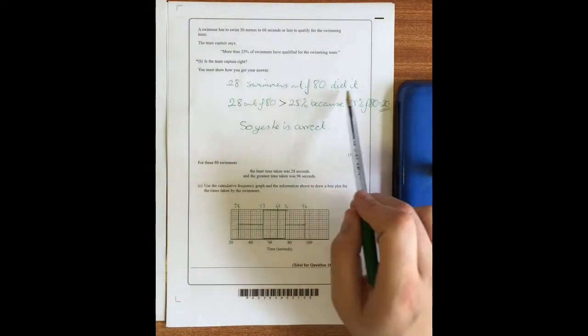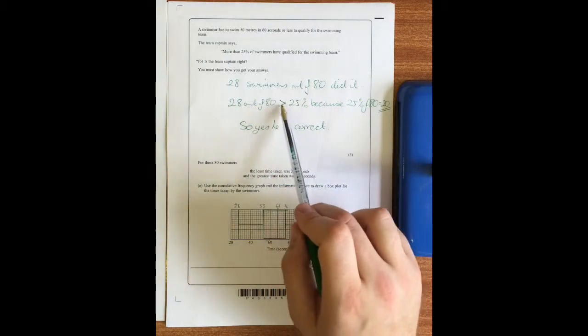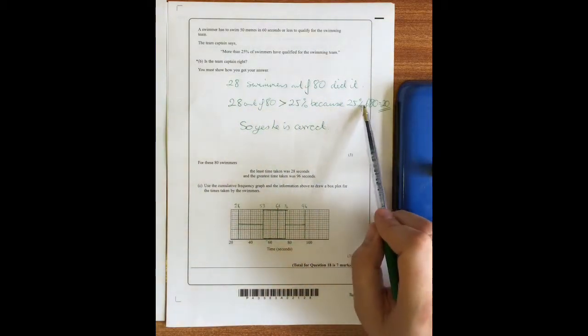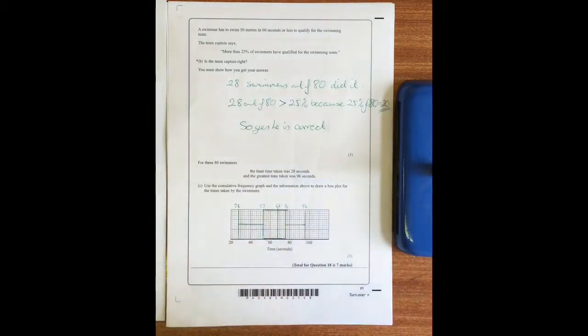28 out of 80 did it, and 28 out of 80 is greater than 25% because 25% of 80 is only 20. So yes, he is correct. For these 80 swimmers, the least time taken was 28 seconds and the greatest time taken was 96. Use the cumulative frequency graph and the information to draw a box plot.